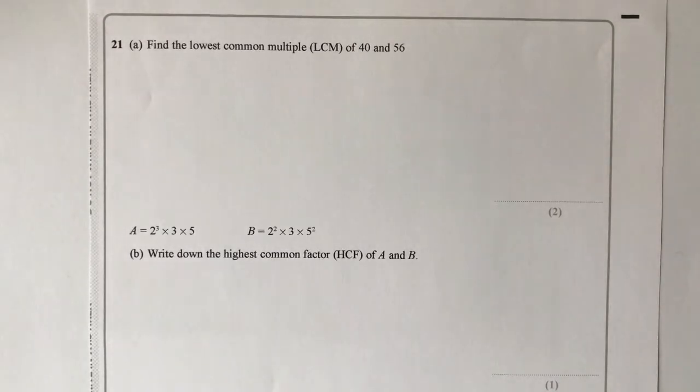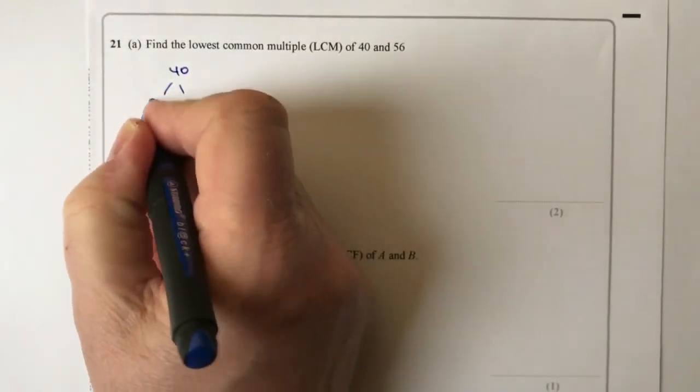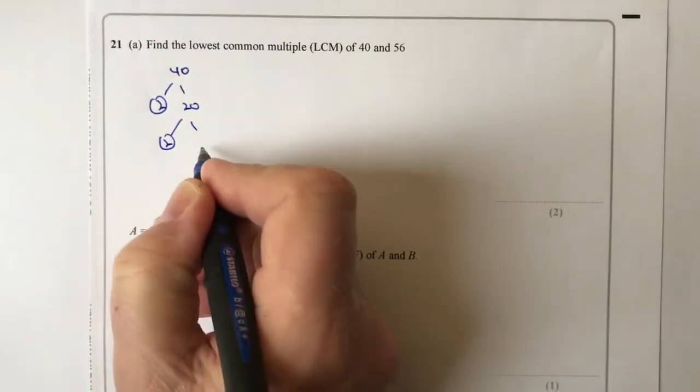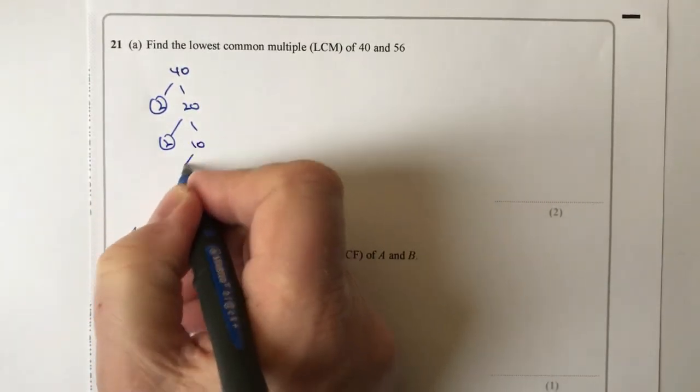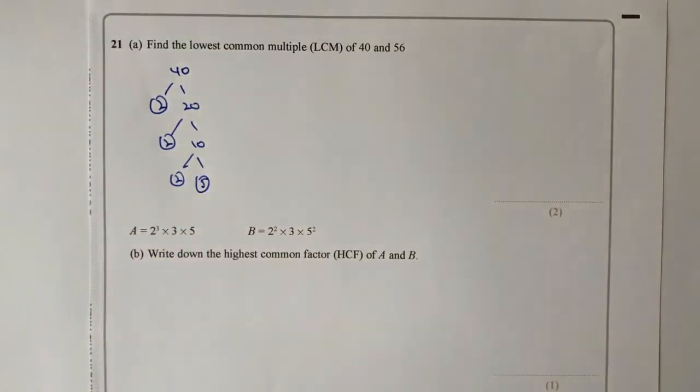Okay, so question number 21, find the lowest common multiple. Well, again, I've seen people do this in various different ways. You could multiply it all out and eventually you would come up with a solution. I tend to prefer to use factor trees. So with a factor tree, what I'm looking for is to write the factors of 40 in such a way that I can identify which are the prime factors.